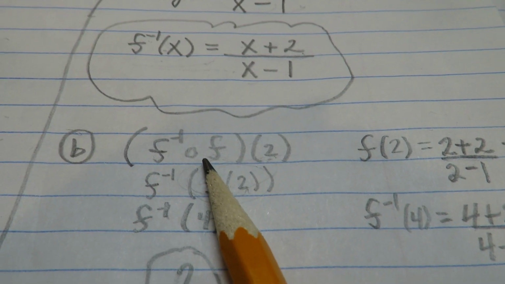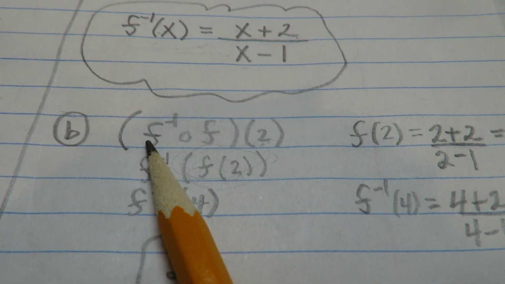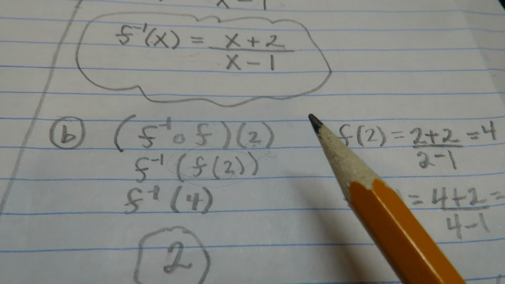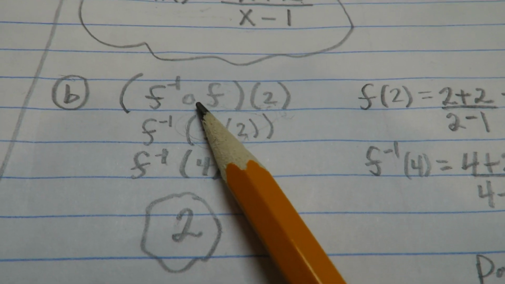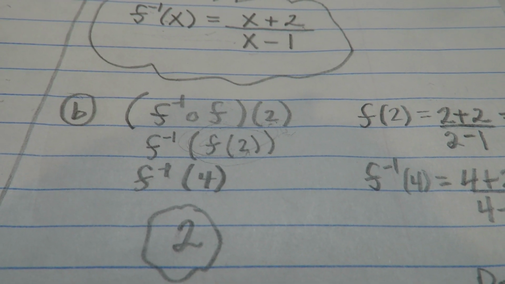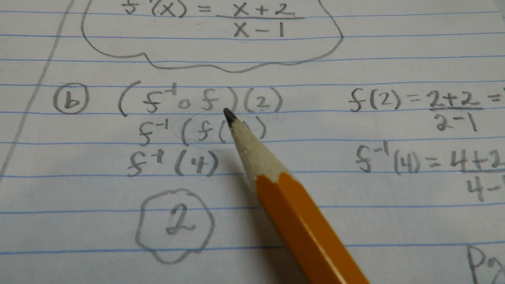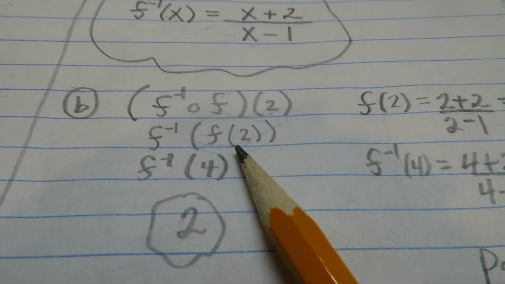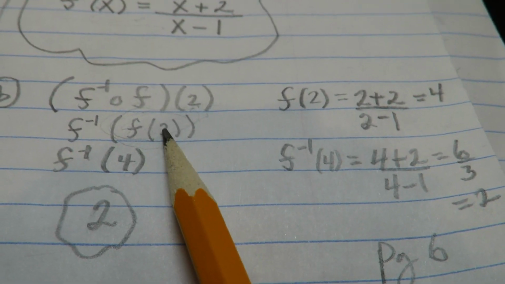So the next part of the question was to take the composite of the inverse with the original, letting x be 2. So there's two ways to do that. You can first take the composite of the two functions and then plug in x is 2, or you can just do it step by step, like find f of 2 first, and so that's what I did. I did it step by step.